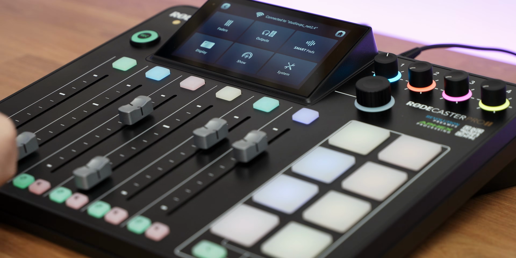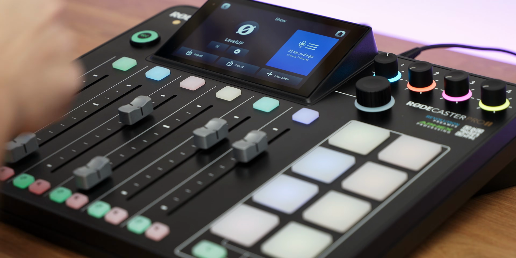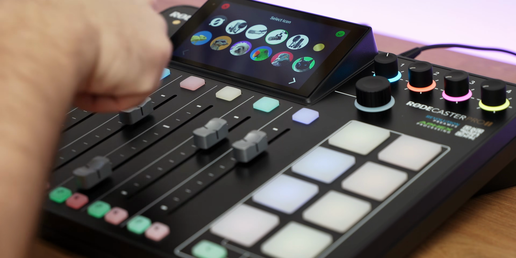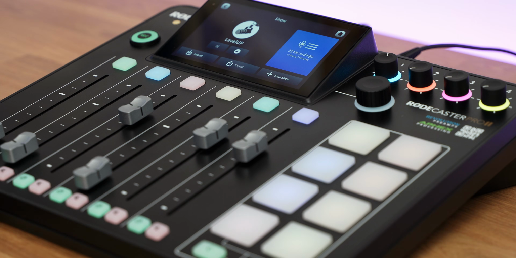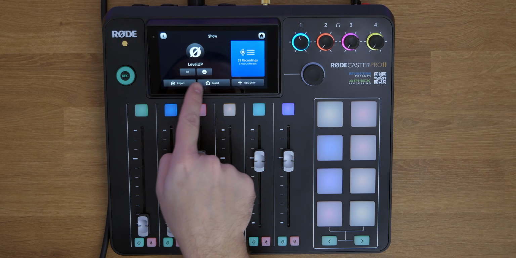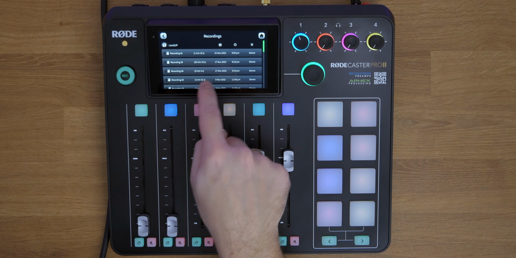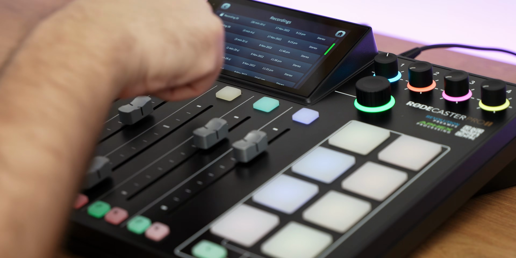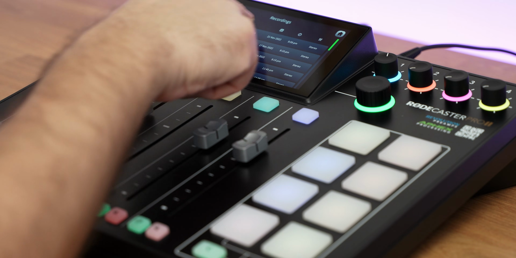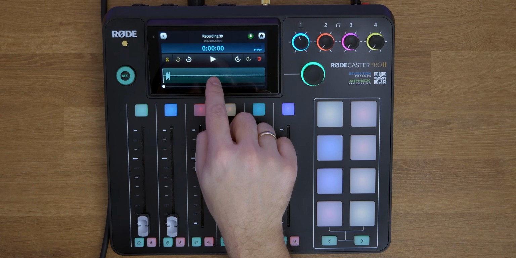Okay, show settings. This is where you can give a name and choose the icon for your show. Basically, if you run multiple podcasts, for example, each show can have different settings for the smart pads, microphones, and so on. So you don't have to dial those settings in each time you start your recording. Just change the show and boom, your settings follow. In the recordings, you can listen to your recordings and you have basic editing functions as well.